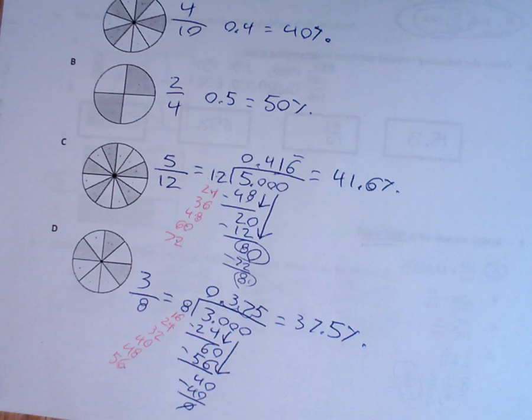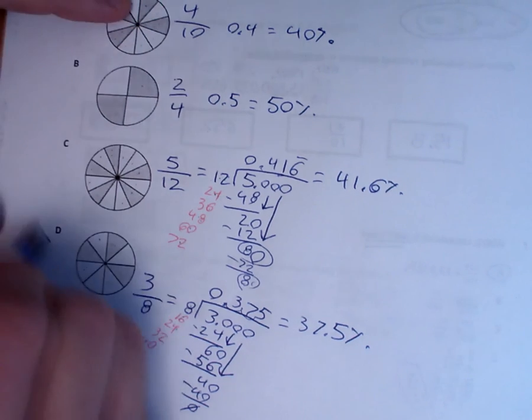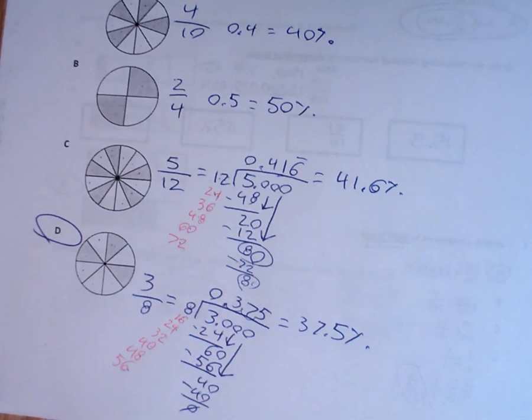Which is the worst grade on the test? D. Well, not because D is the worst grade of A, B, C, and D, but also because D is 37.5%. Only a little over a third of this thing is shaded in. A little over a third, because a third is 33%. So it's a little over. So D. Great job.